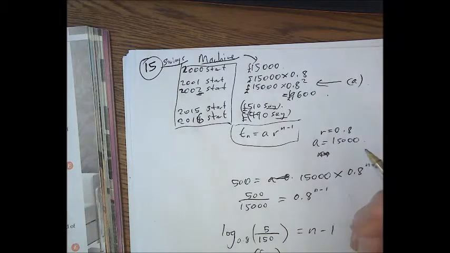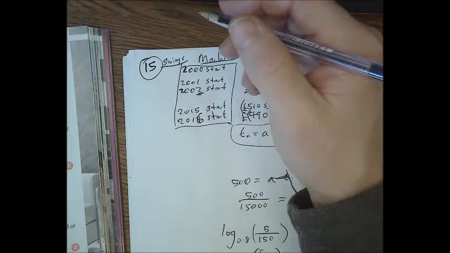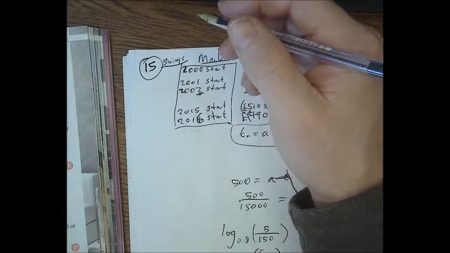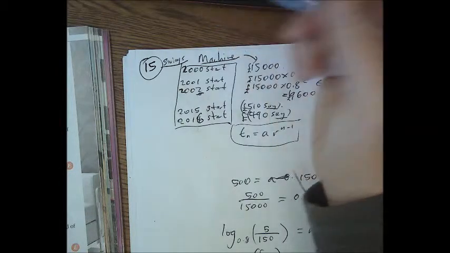Okay, so there's no way I'm going to have enough room to write that out.